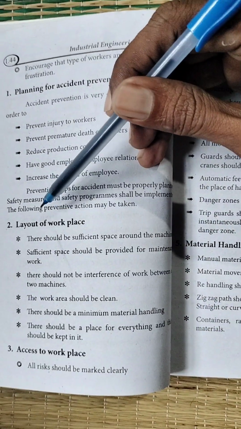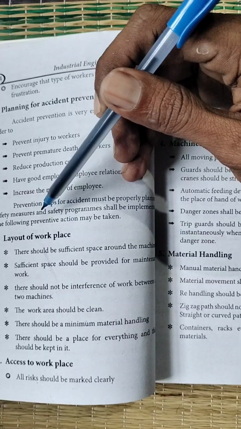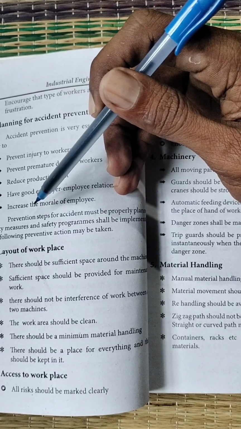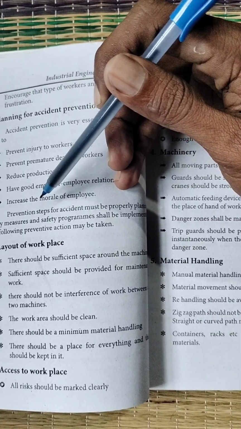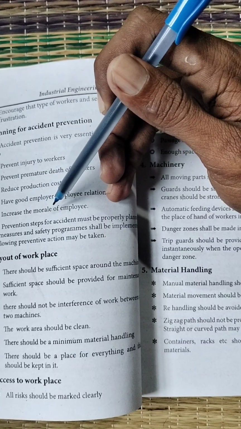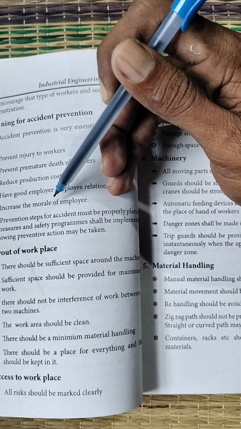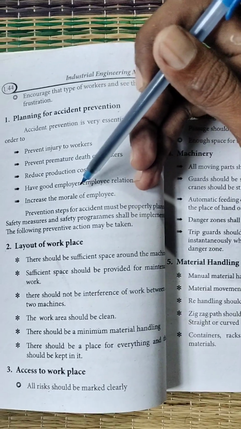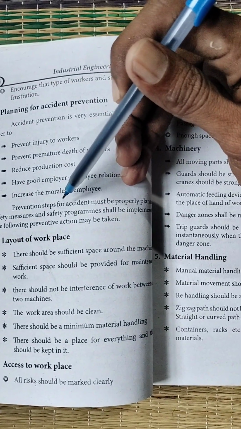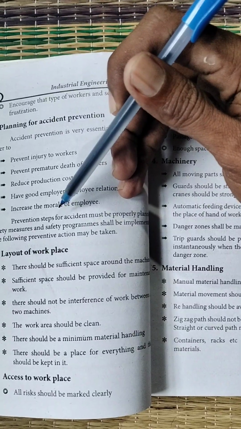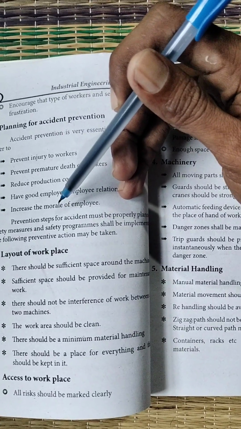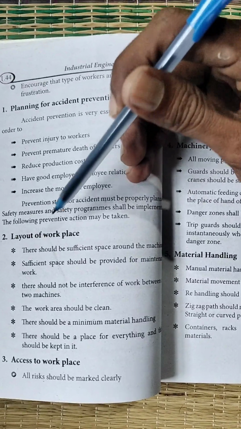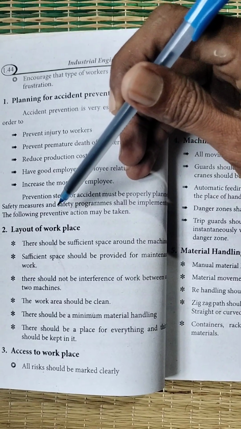Second point is the layout of the workplace. A comfortable working area is necessary to reduce accidents, because the gap from one machinery to another machinery must be comfortable. Sometimes an employee keeps a hand in another machinery while the other machinery operator switches on the machine. So that employee's hand also has chances of being easily damaged or broken. So the layout of the workplace is very important for a comfortable stage.